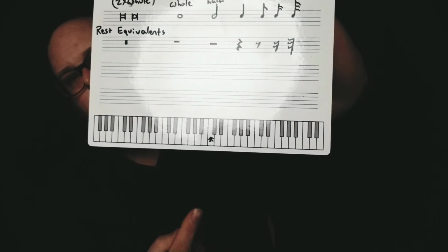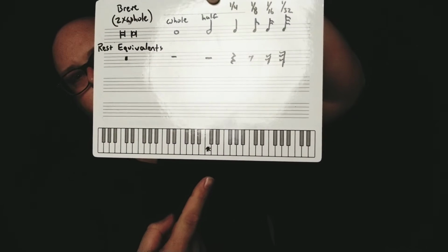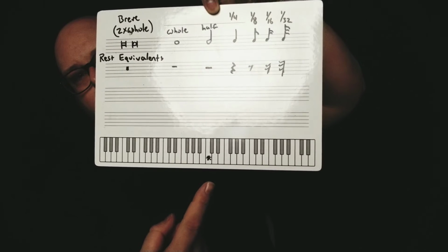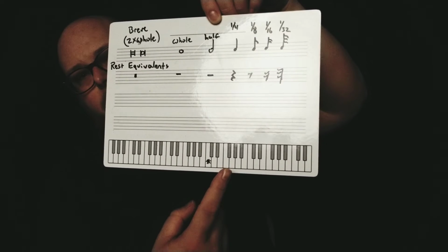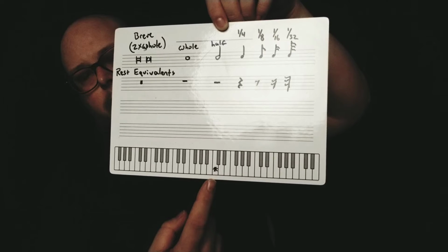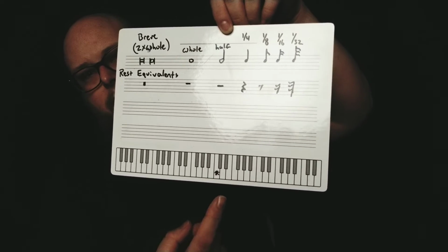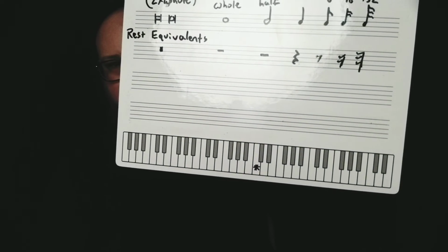Real quick, though, I want to clear up something I screwed up in the last video, the placement of middle C. So here's my little chart, my little keyboard. Where that star is, that's middle C. I pointed at, I don't know, the F or something the last time. It was kind of weird, and it looks backwards to me when I'm holding it up to the camera. So basically I'm a moron.